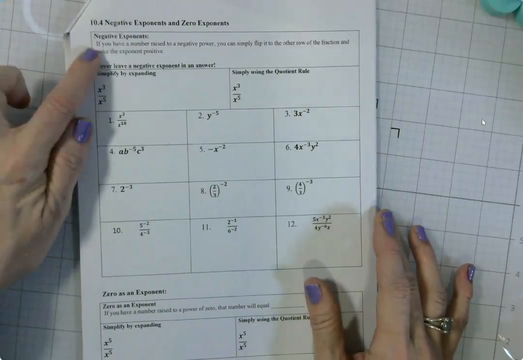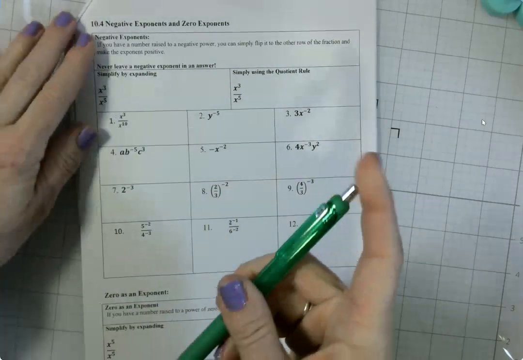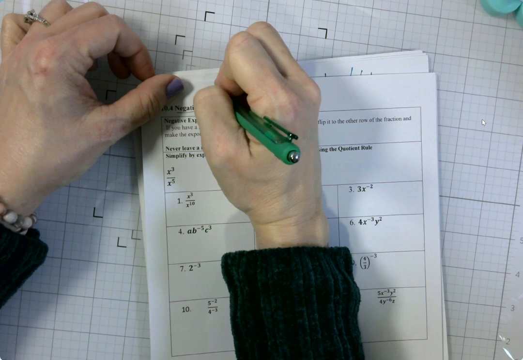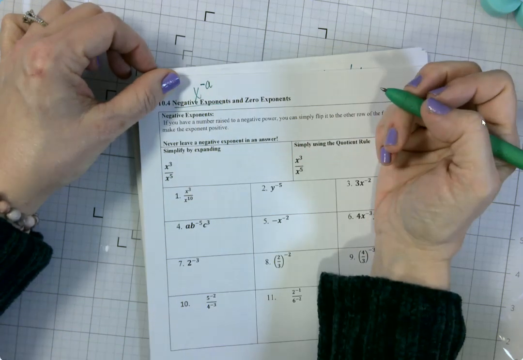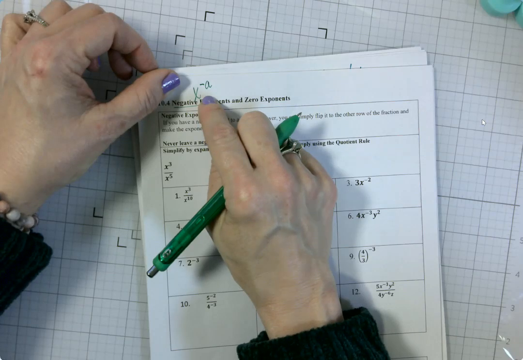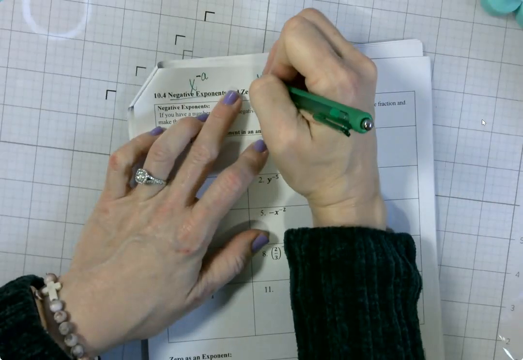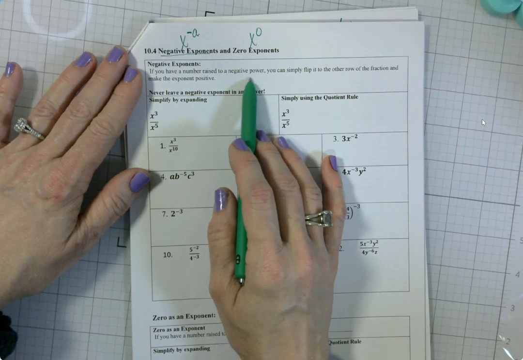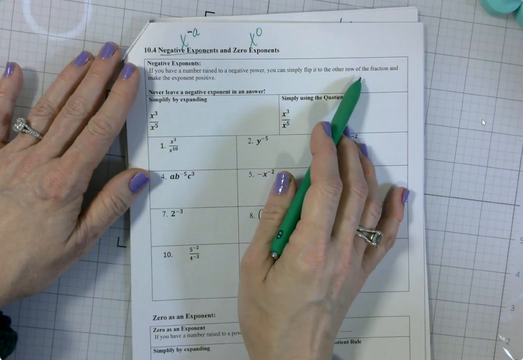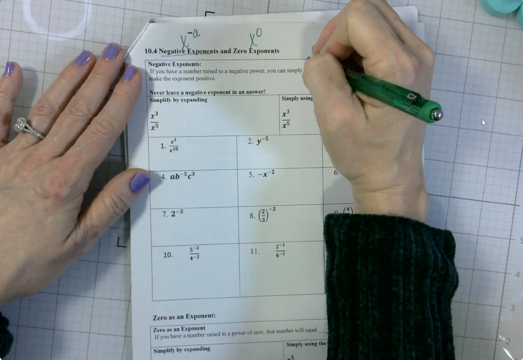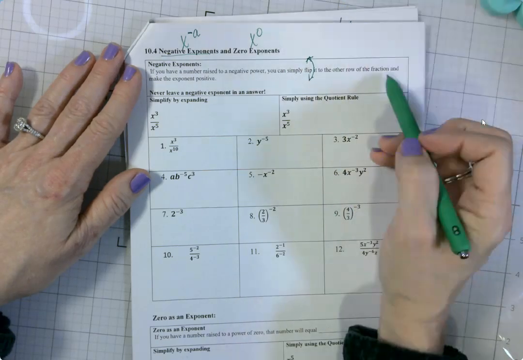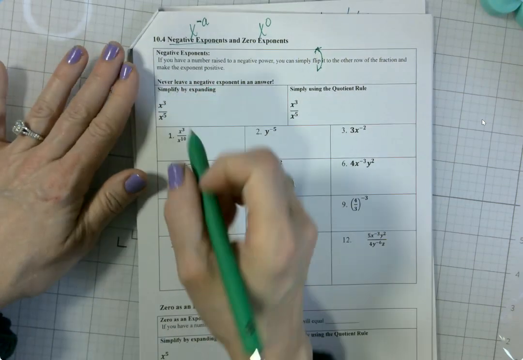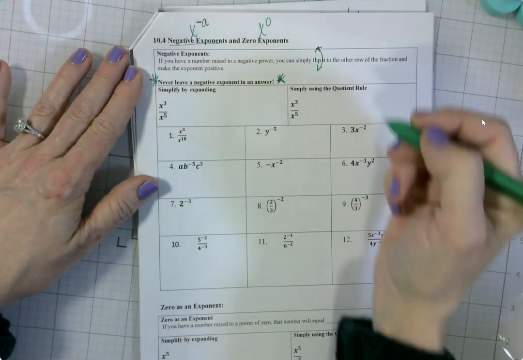Okay, so today is 10.4, negative exponents and zero exponents. A negative exponent is literally where you have a negative sign on your exponent. A zero exponent looks like that. If you've raised a number to a negative power, you can simply flip it to the other row of the fraction, which means you're going to flip it up or down over that fraction bar, and it will become positive. Let's just remember that we are never going to leave a negative exponent.